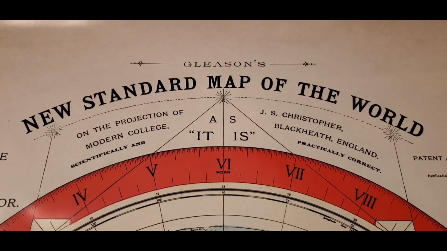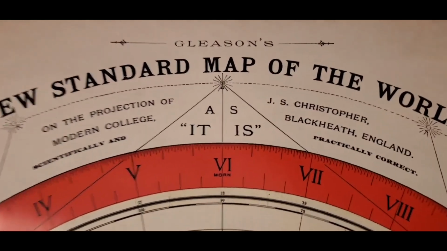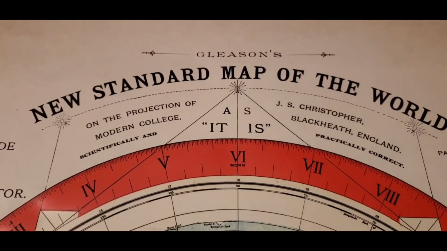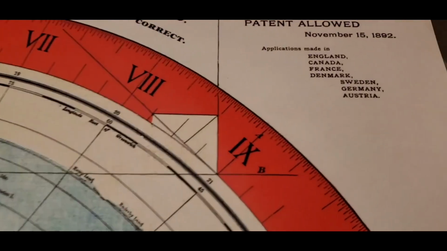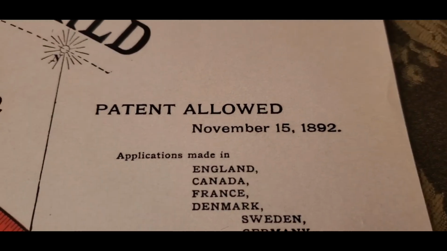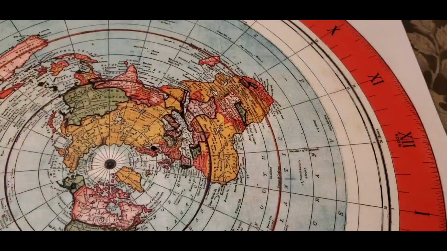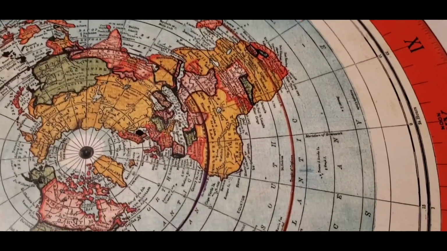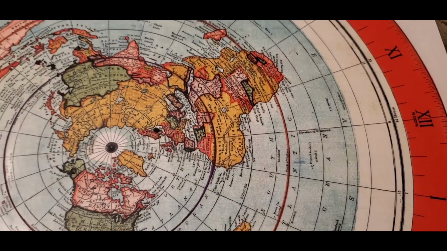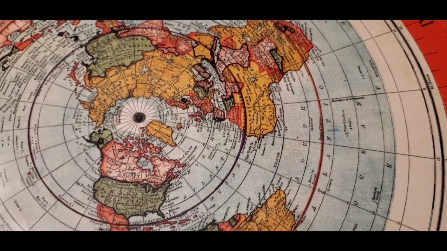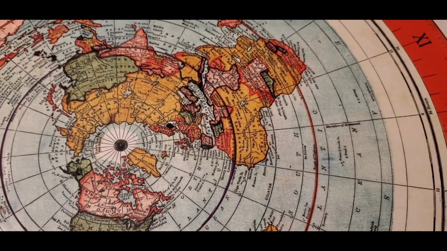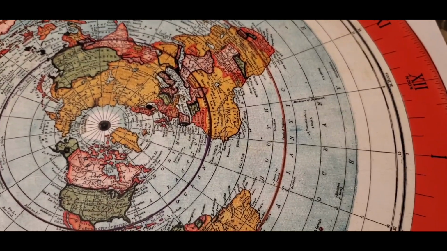Okay, here's the new standard map of the world. As it is. I guess it's the old standard map now. And here we go. Patented, 1892. Okay, on the map I drew a red line here, which is the winter solstice. That's the path of the sun in the wintertime. And the inner line right here is the summer solstice. That's the path of the sun in the summertime. And that's how you get your seasons.